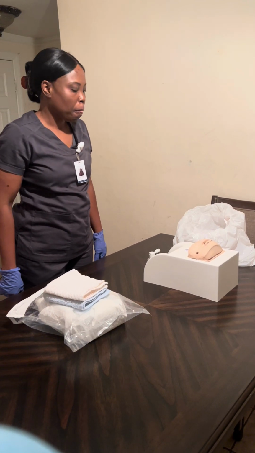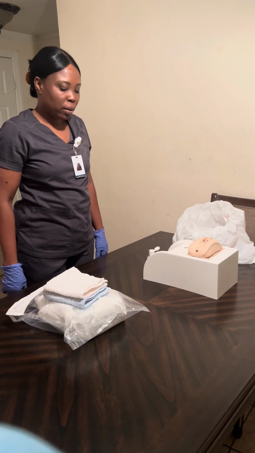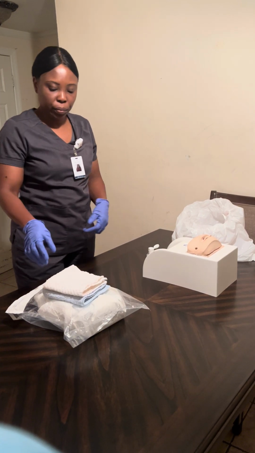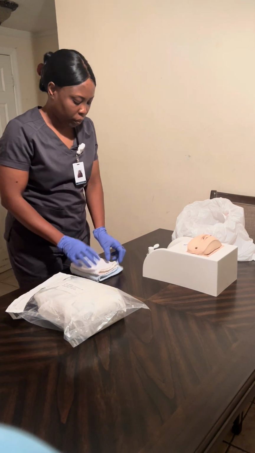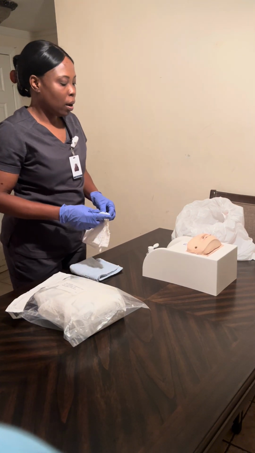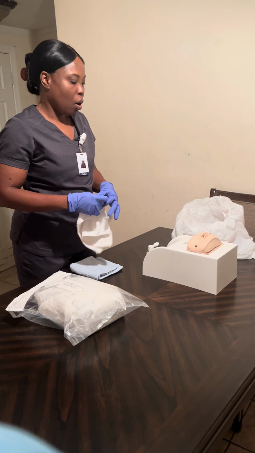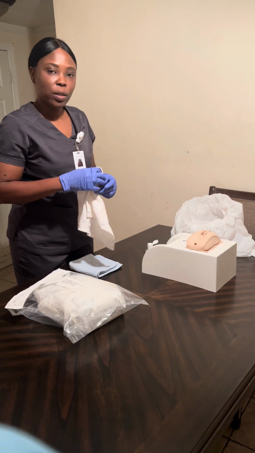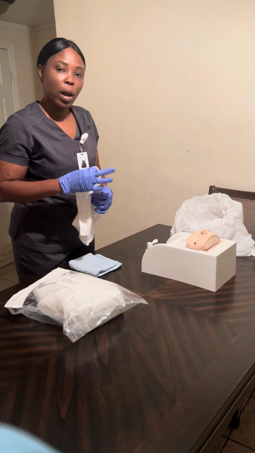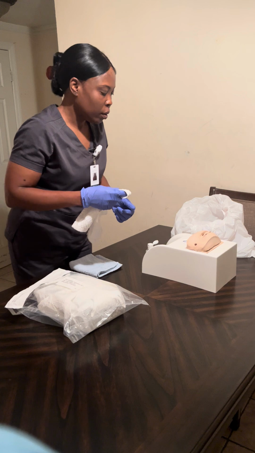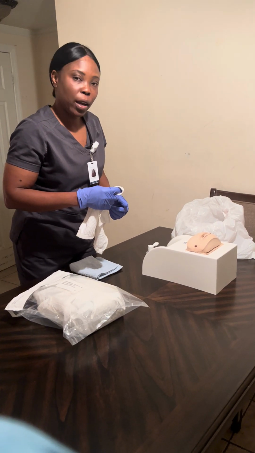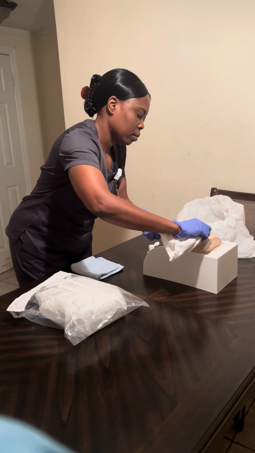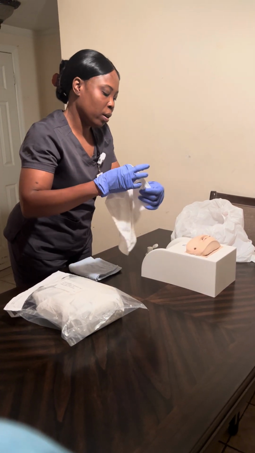First, I'm gonna clean the area. I'm gonna take my wash clothes with no rinse soap and water. I'm gonna bump the head of my patient up to a high position. First, I'm gonna clean the area from the top to the bottom, anterior and posterior. I'm gonna fold it.